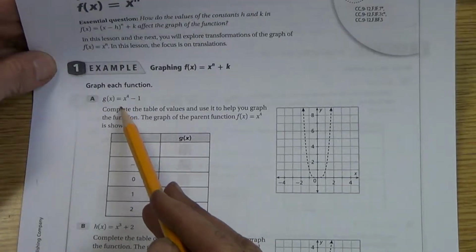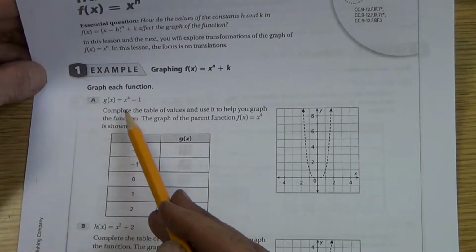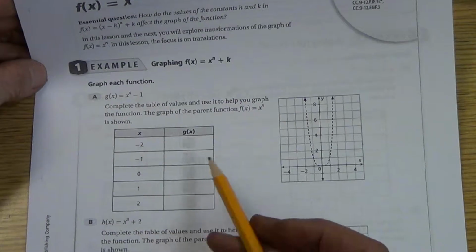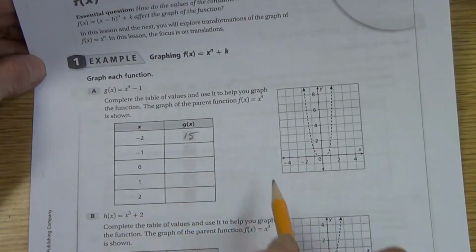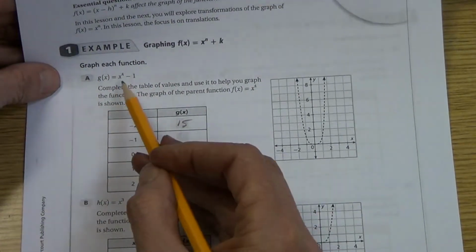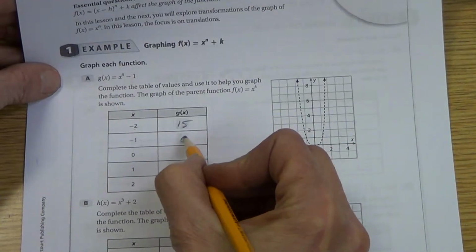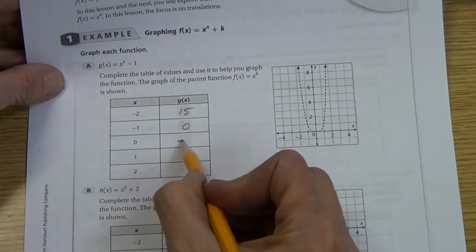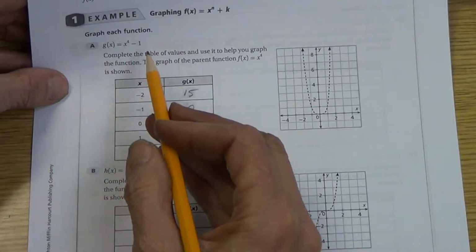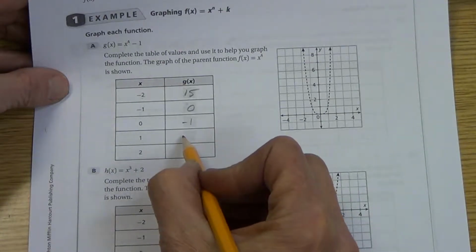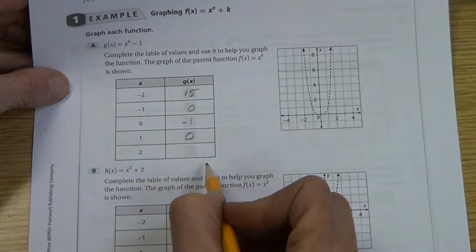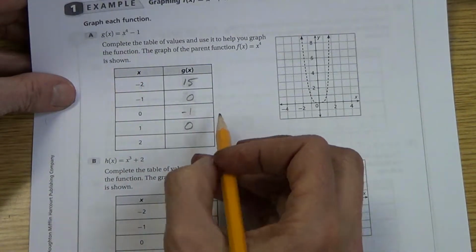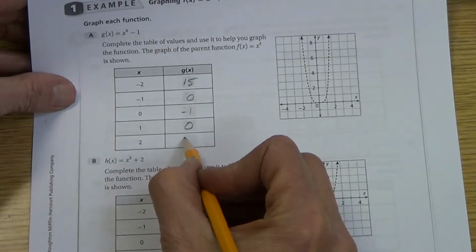-2 to the 4th power would be -2 times -2 is 4, times -2 is 8, times -2 is 16. 16 minus 1 is 15. Just plug them in like that. -1 to an even power will be +1, minus 1 is 0. 0 to the 4th power is 0, minus 1 is -1. 1 minus 1 would be 0, and 2 to the 4th will be 16, minus 1 is 15.